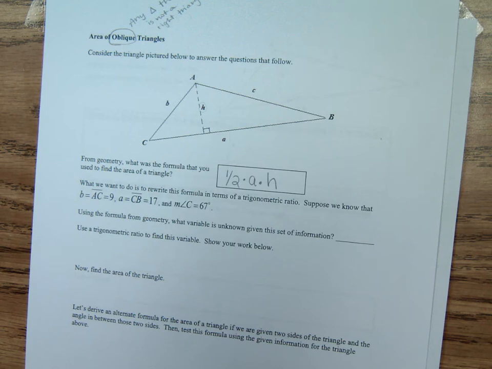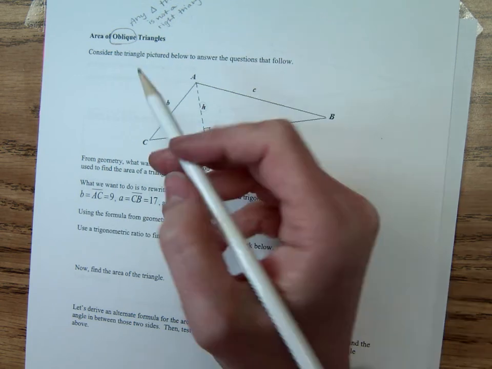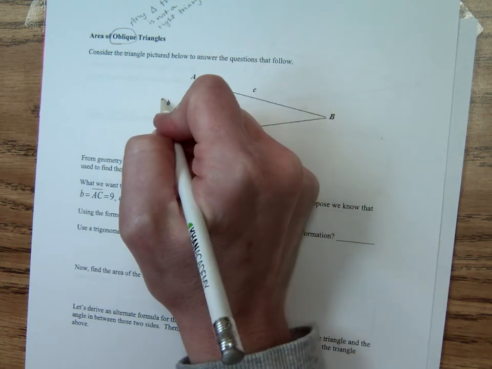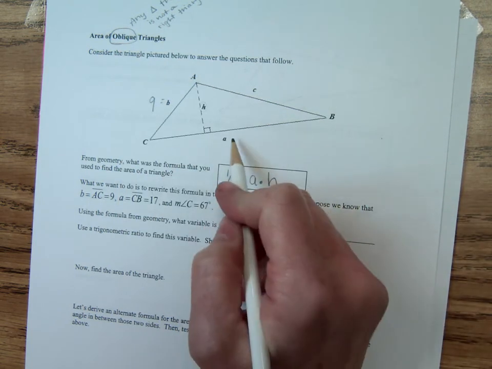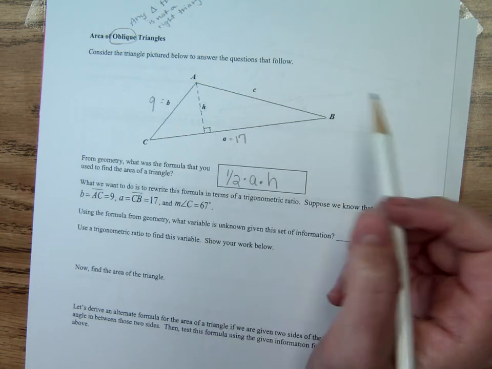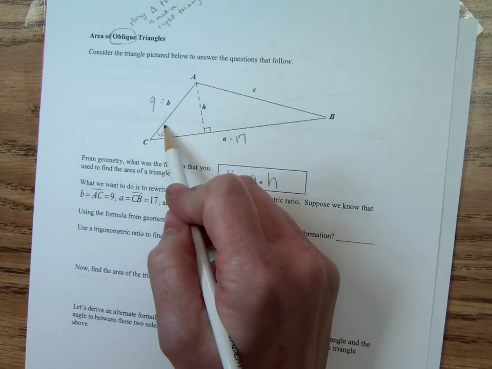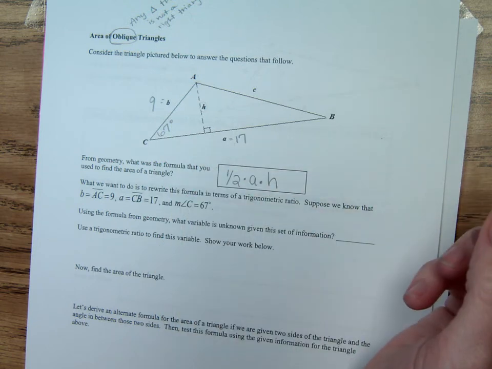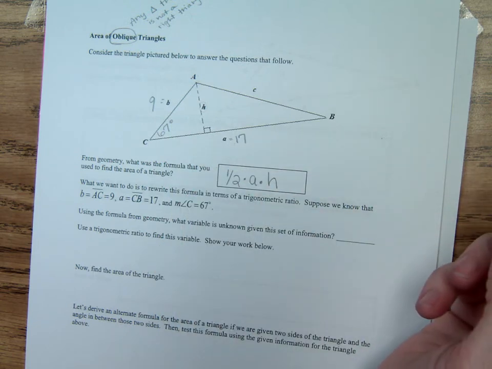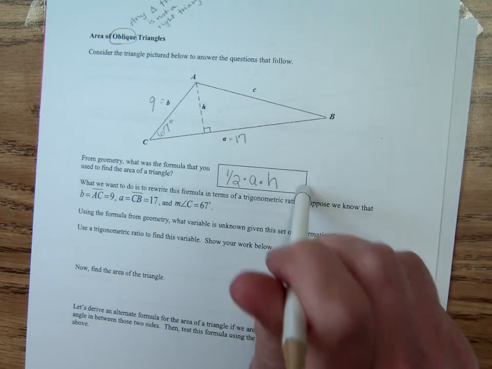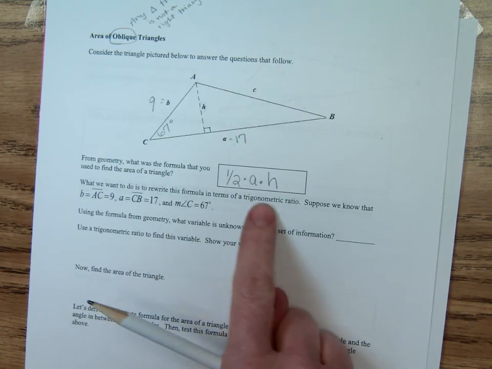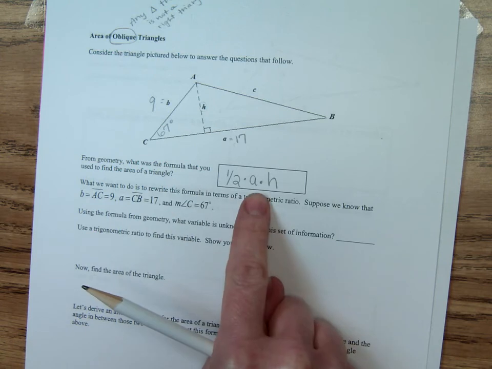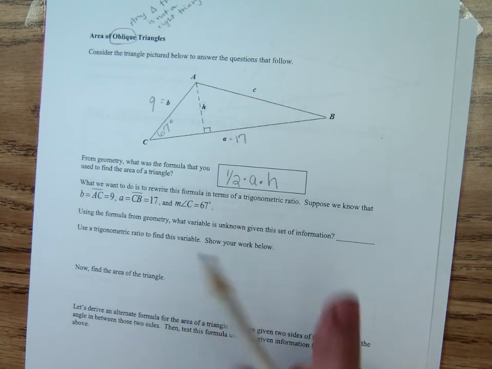So let's fill in what we know. We know that B, or AC, is 9. A, or CB, is 17. And the measure of angle C, right here, is 67 degrees. All right, so using the formula from geometry, what do we not know? After all they just gave us, what do we not know? Height. We don't know the height. We don't know H.